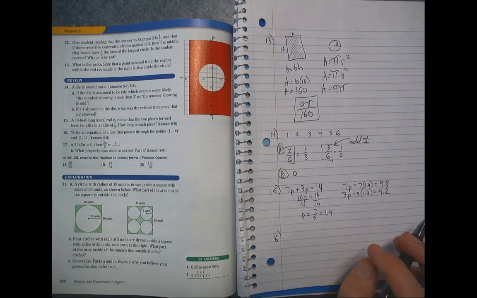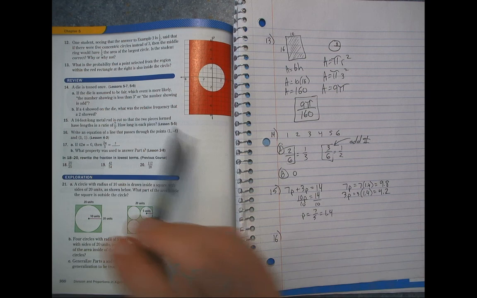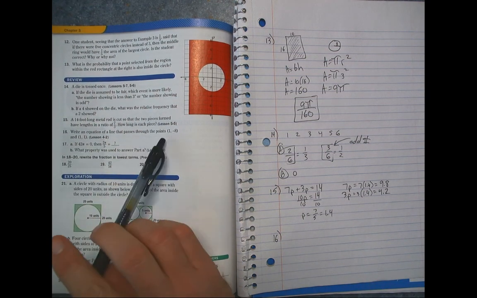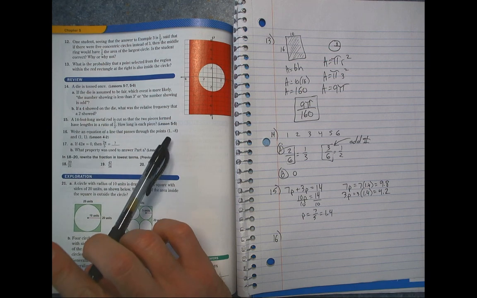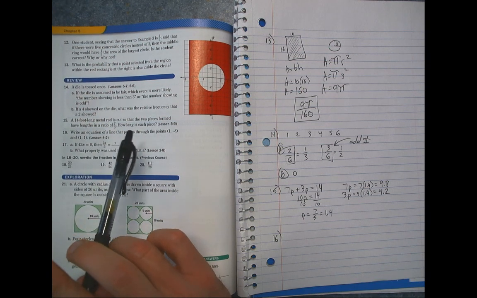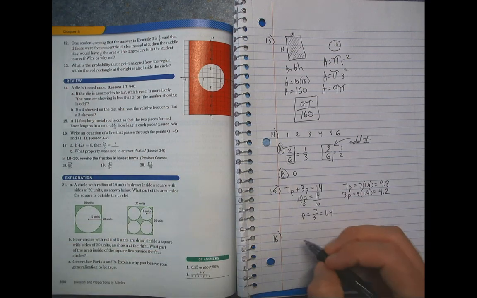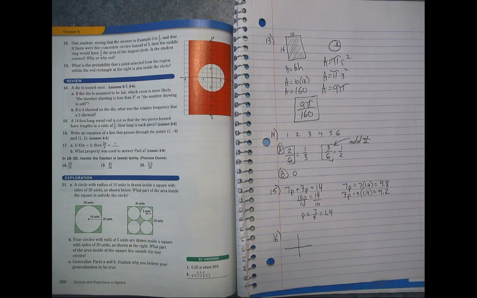Okay, last question. Review. Write an equation of a line that passes through the points (1, -8) and (1, 1). So if you notice between the two, the x value has not changed. So if there's a line connecting them and the x value has not changed, that means the x value is never going to change. If you want, quickly sketch a graph and think about what this is going to look like.